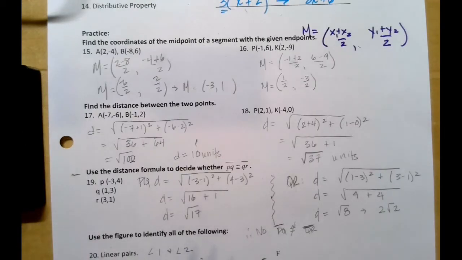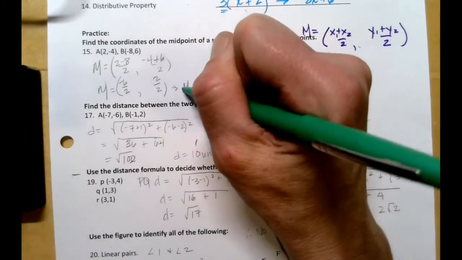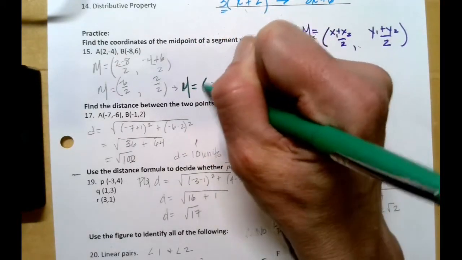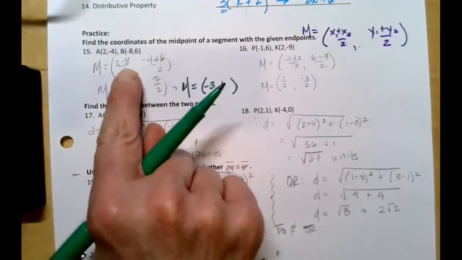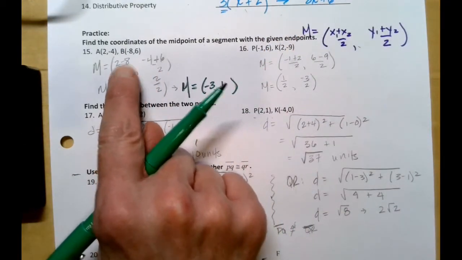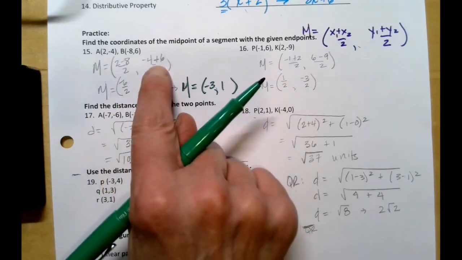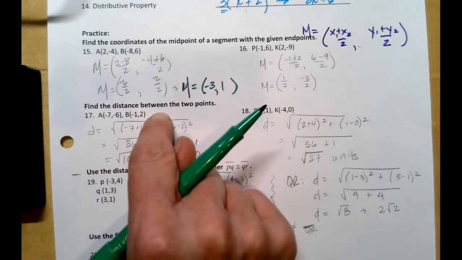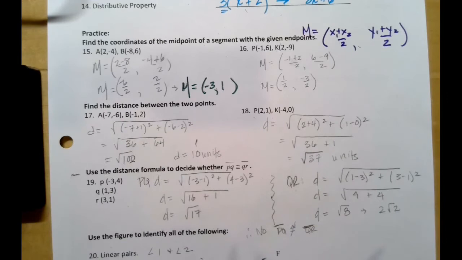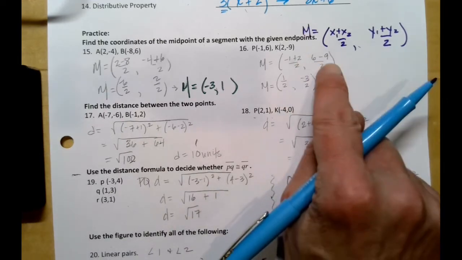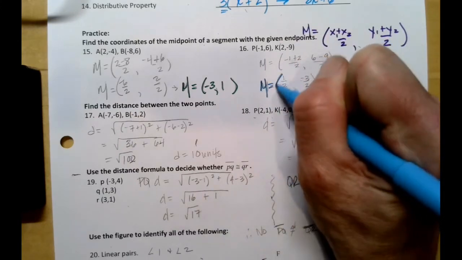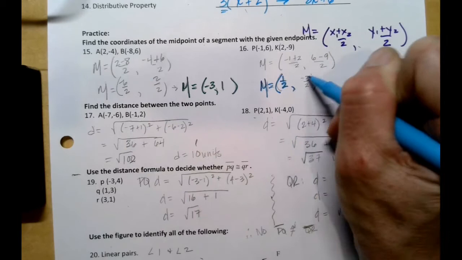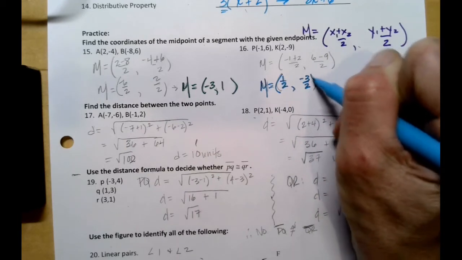All right, when we find that midpoint, we want to make sure that we find the average of our coordinate pairs. So for this one, I'm going to add 2 and negative 8 together, divide by 2. I'm going to add negative 4 and 6, divide by 2. For my next one, I'm going to add negative 1 and 2, divide by 2. Add 6 and negative 9, divide by 2. So those two midpoints we have.